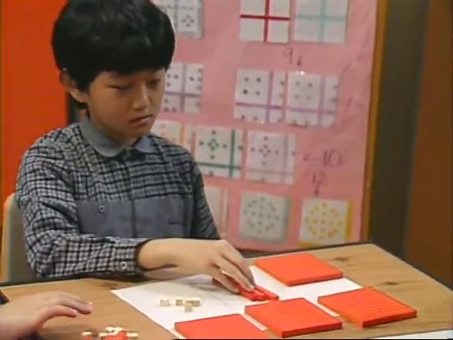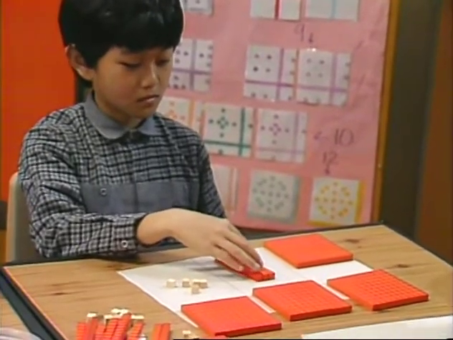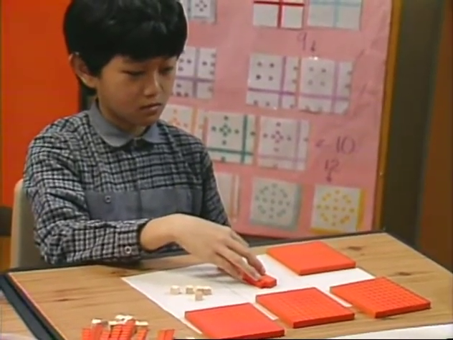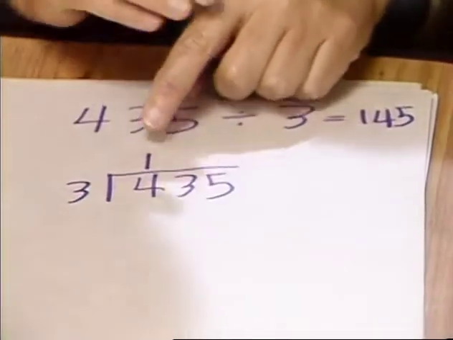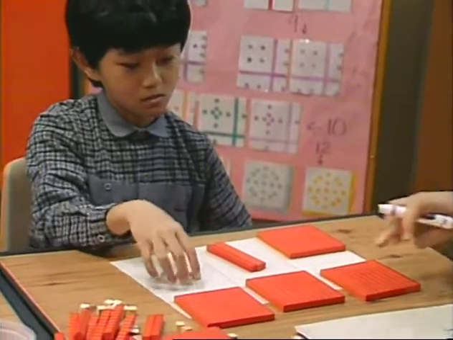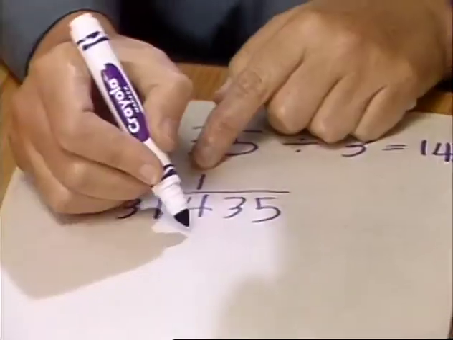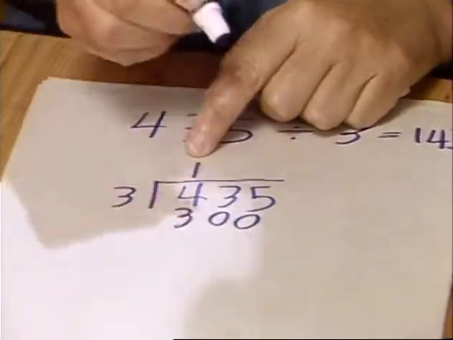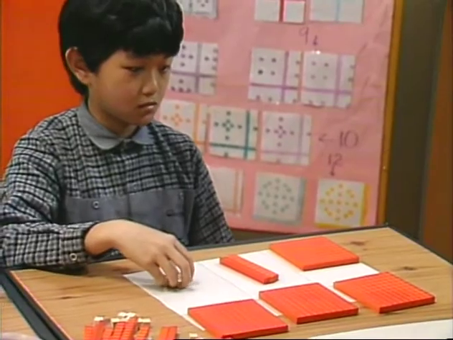Now watch what I'm going to do. I'm going to record 3 things. I'm going to ask 3 questions. My first question is, how many do you have in each group? 100. And I'm going to put the 1 in the hundreds place up here. And now my question is, how much did John put up here when he put up 100 in each group altogether? 300. And so what he put up there, I'm going to write down here. And my last question is, what's left on John's board? What's left on your board? 135.